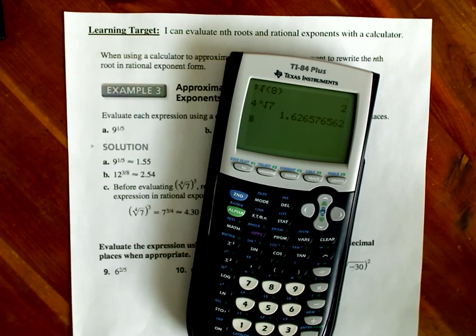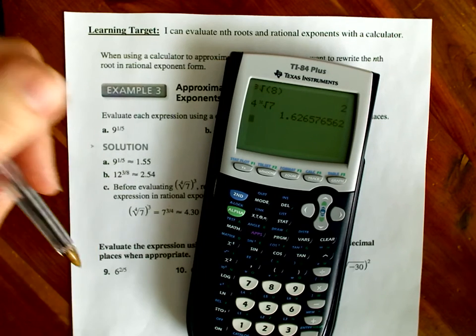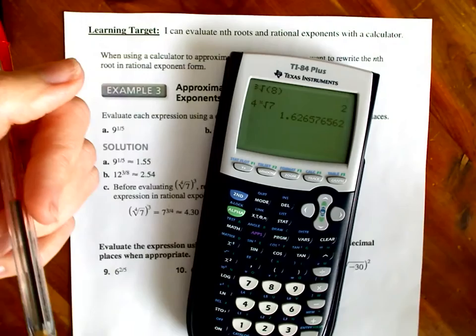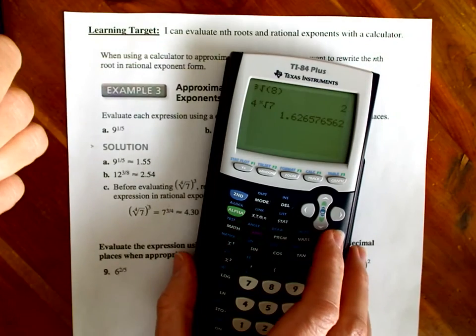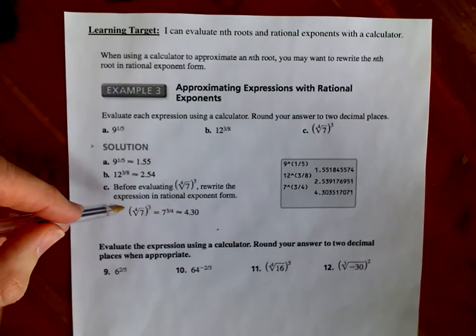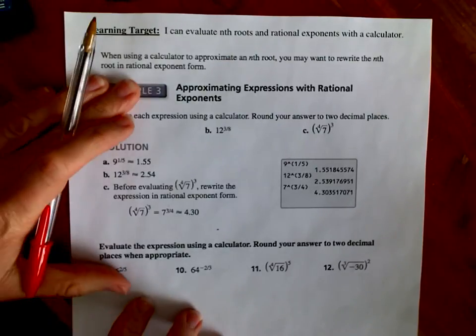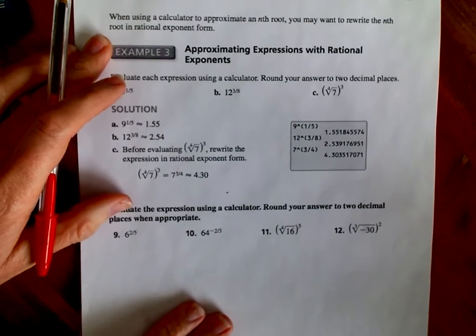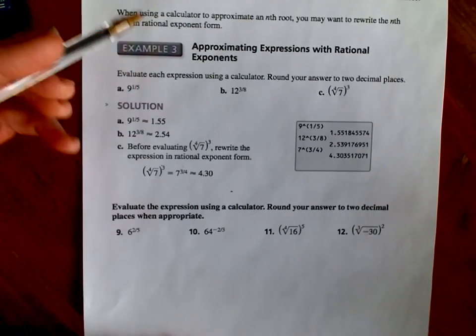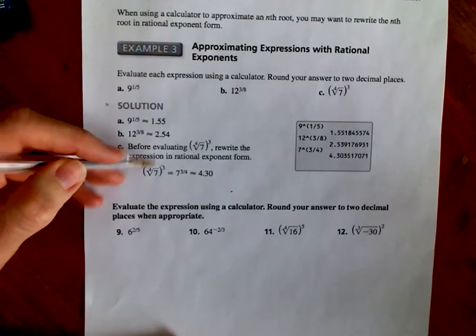And it will tell you that part of the problem is about 1.62. You would then, for this specific example, need to raise that answer to the 3rd power. So sometimes leaving it in radical form can cause the problem to be 2 steps, whereas rewriting it as a rational exponent first can be put into the calculator a little bit easier. And so that's really the method that I'm going to focus on.